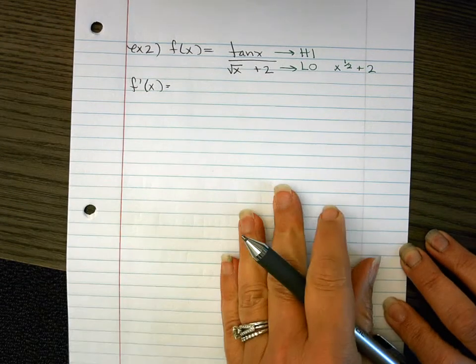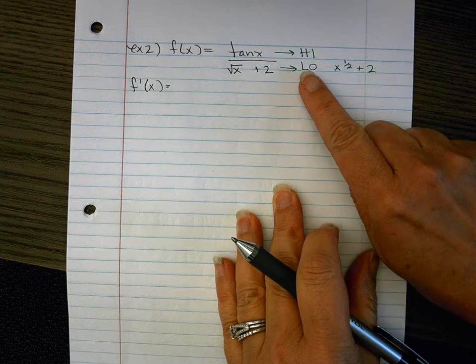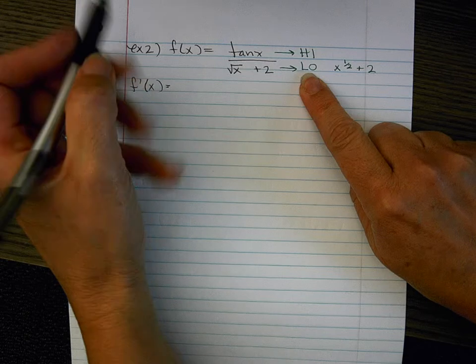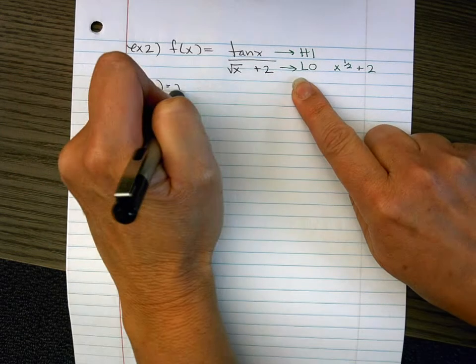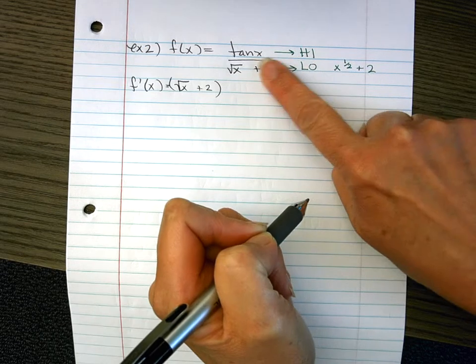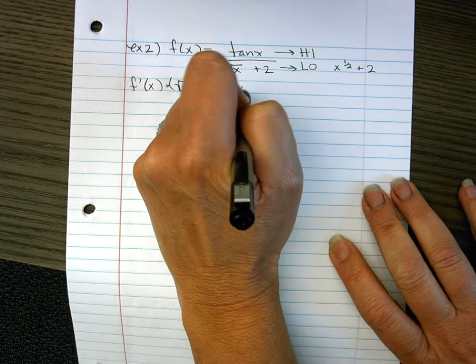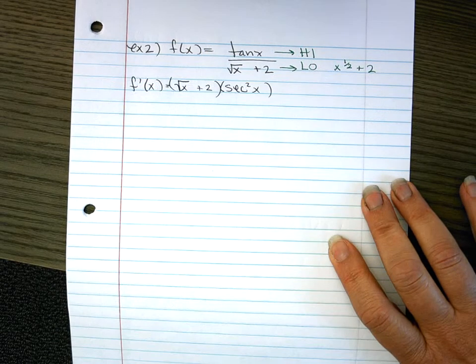All right, so low d high minus high d low, all over the square of what's below. Okay, so we're going to start with the low. So low. I'm going to leave it in the root form, but you don't have to. And then d high, so the derivative of tangent is secant squared. And if you don't know that yet, that's okay. You could just look it up, right?